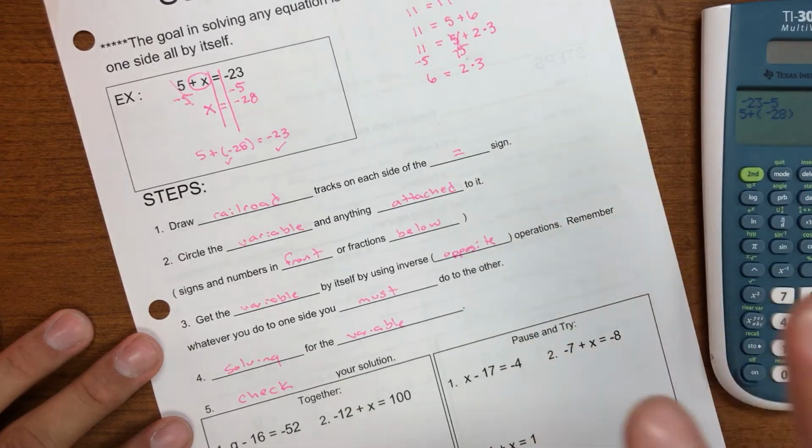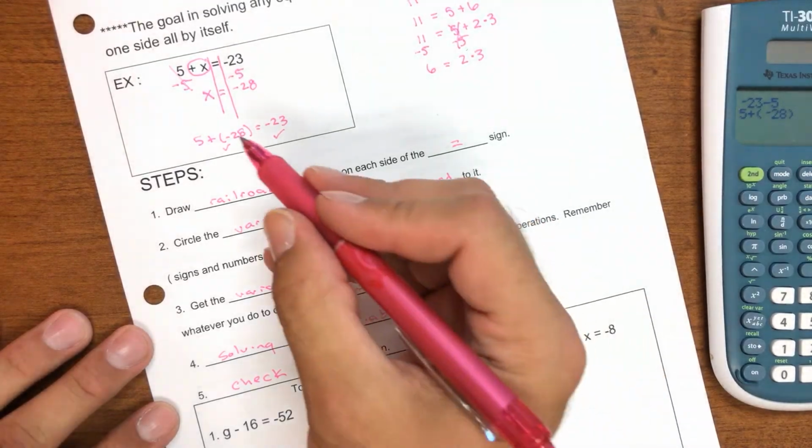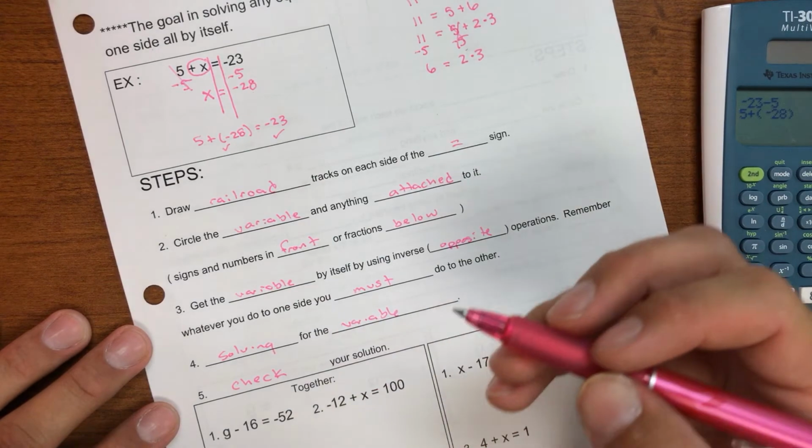Okay? Again, I know that's review for most of you. You've done this before, you've done opposite operations, you've done inverse operations. Some of you have done railroad tracks, others have done it different ways.